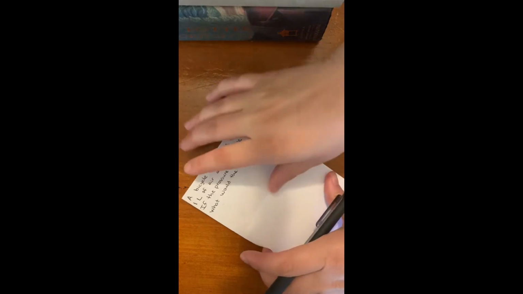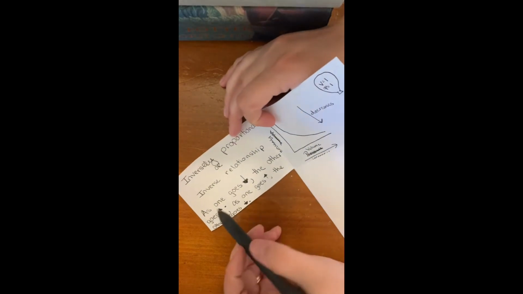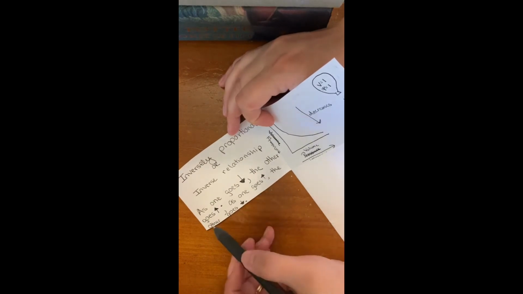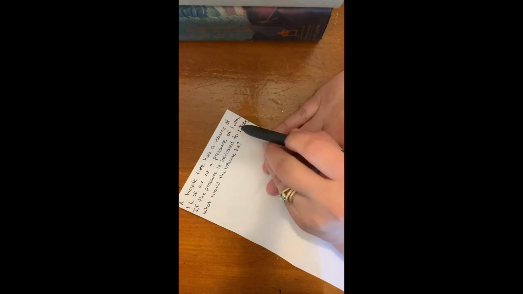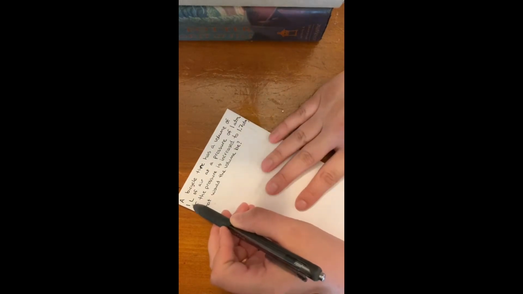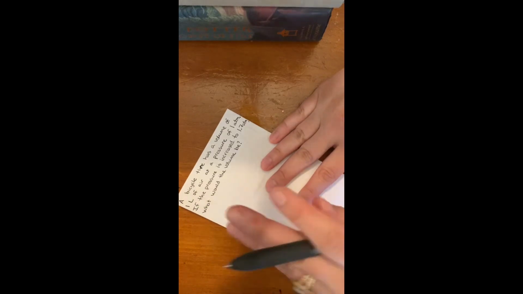Well, if we look at what we wrote inside our foldable, if one goes up, the other goes down. So if the pressure is going up, then our volume should be going down. So we should end up with an answer that is less than 1 liter. All right.